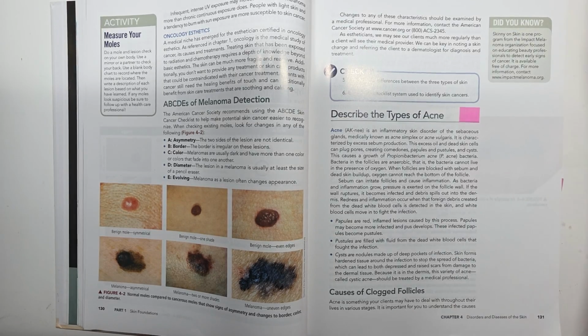We are on chapter 4 in the Milady Esthetics book, Skin Foundations, Disorders and Diseases of the Skin. Starting on page 131, we'll be reading to page 138.